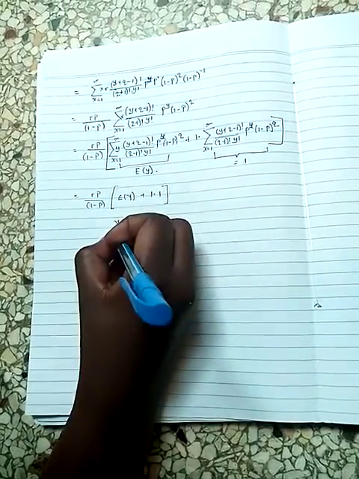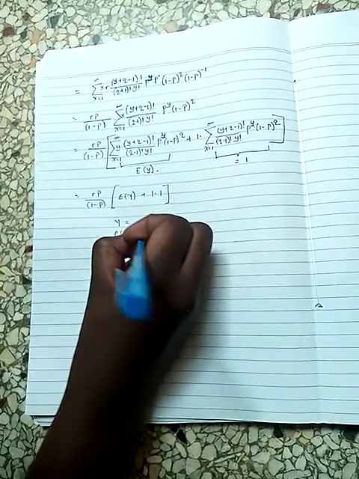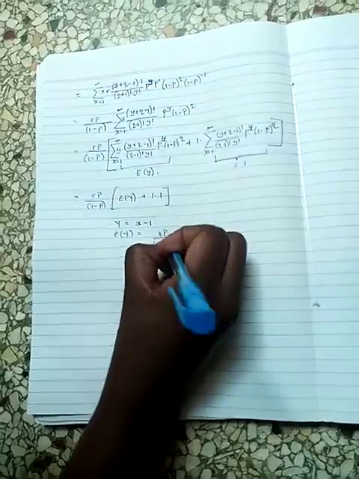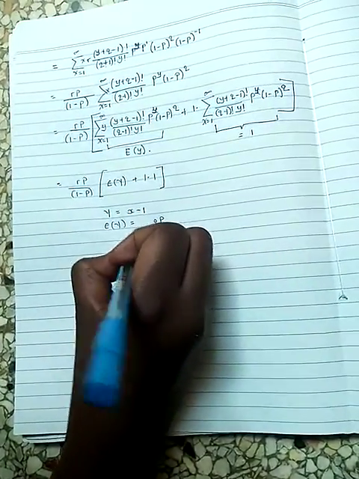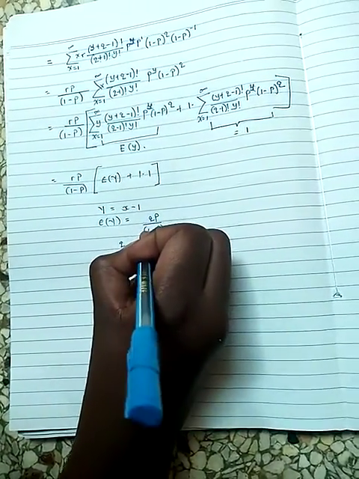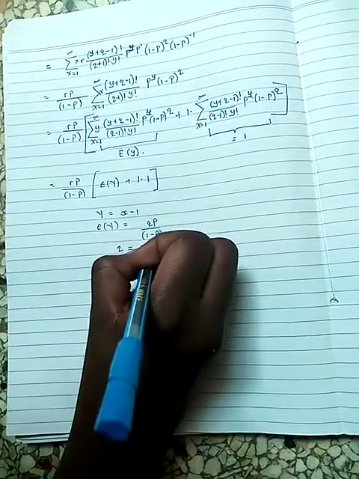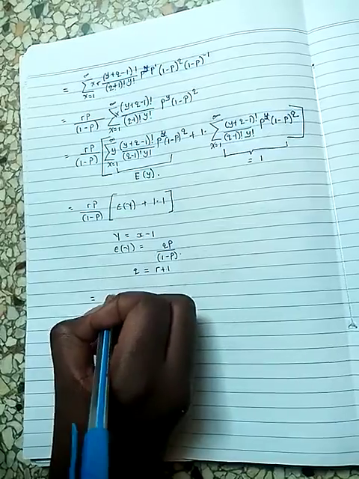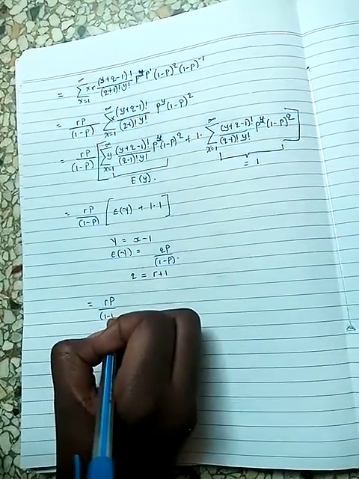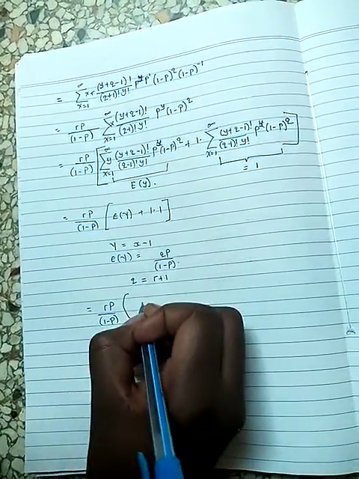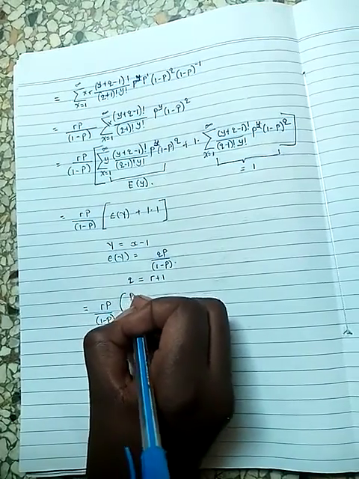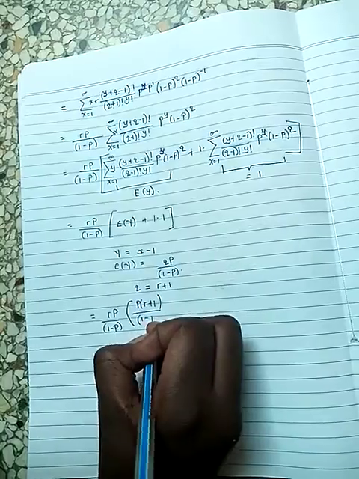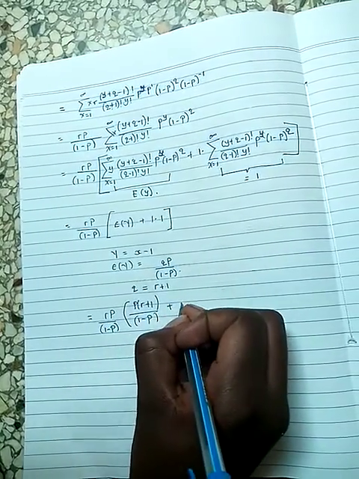So our mean of y is the same as qp out of 1 minus p. But then we know our q was r plus 1. So we're going to feed this q into this, and then we're going to get rp out of 1 minus p times (p into (r plus 1) out of 1 minus p plus 1).